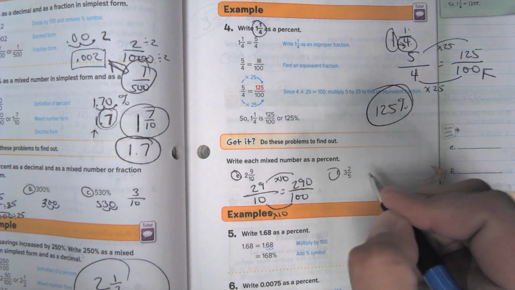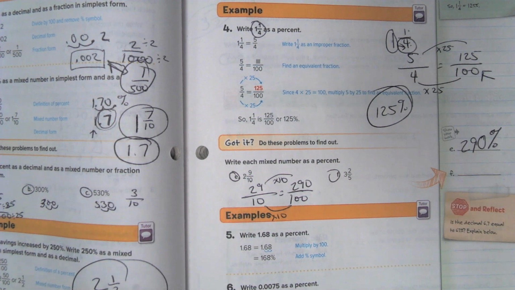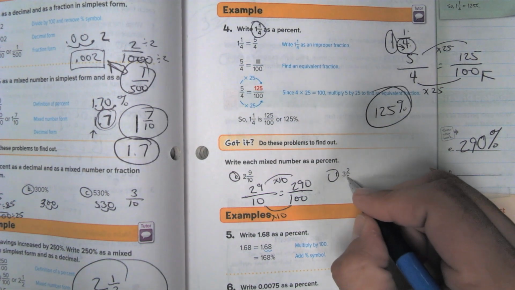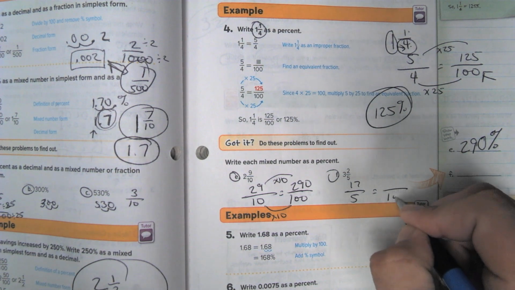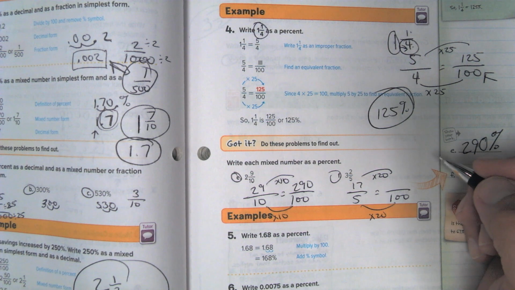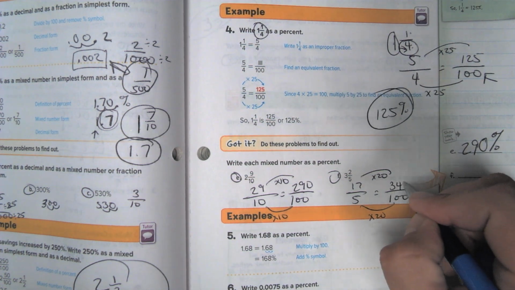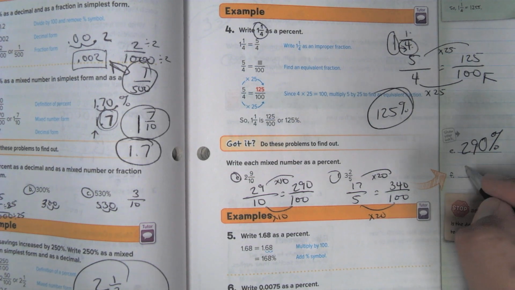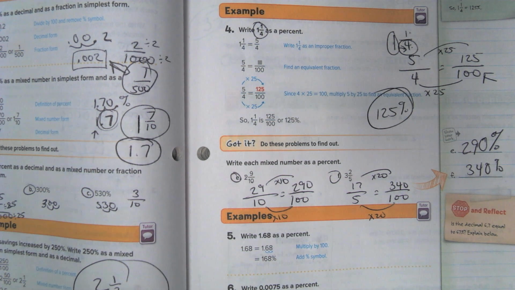So 290. So your percent is 290%. Okay, letter F. 3 times 5, 15, plus 2, 17 over 5. Trying to get 100 on there, so we multiply by 20. Multiply by 20. And we get 340 on top. Well, that's out of 100, so we're done. So 340%. Okay, so that's how you do the mixed numbers.